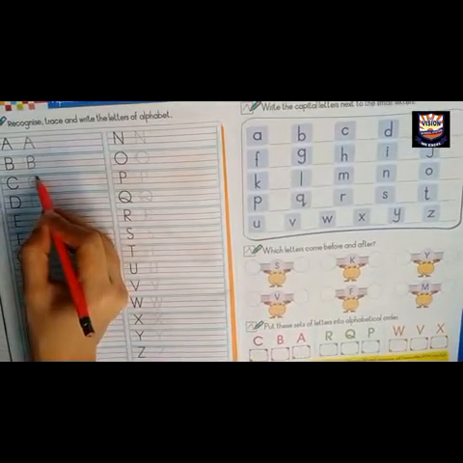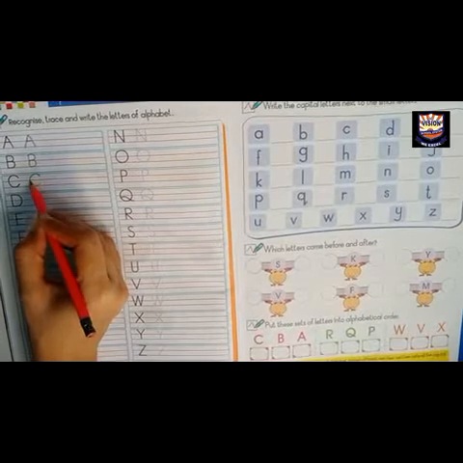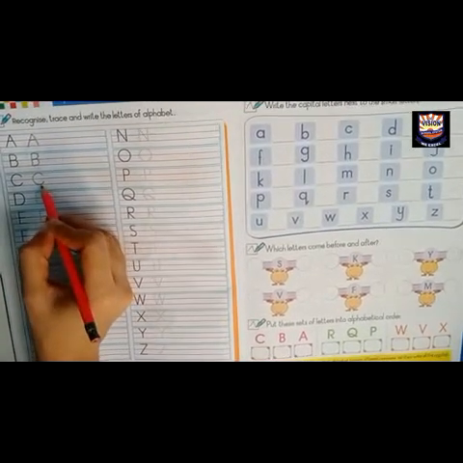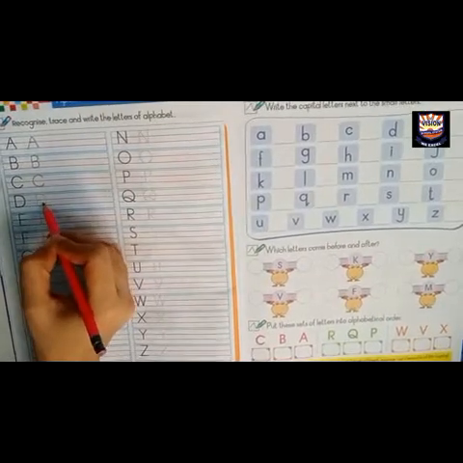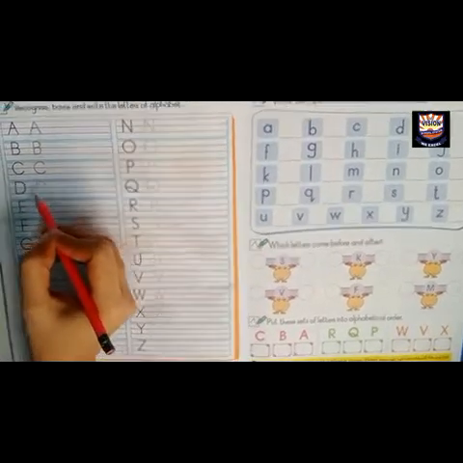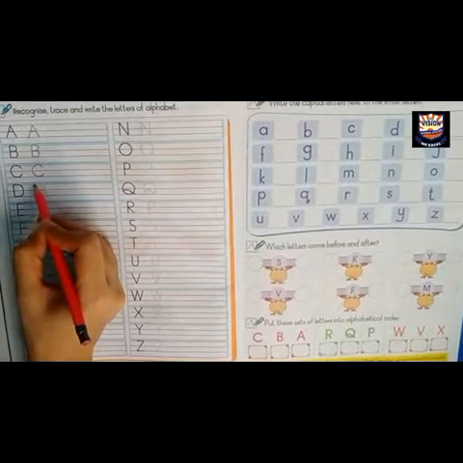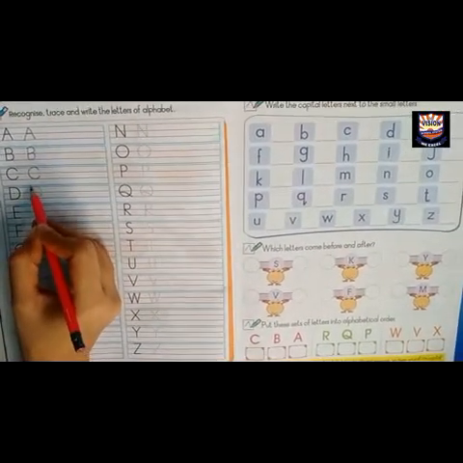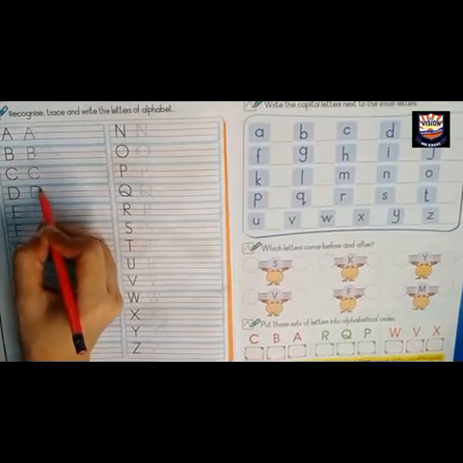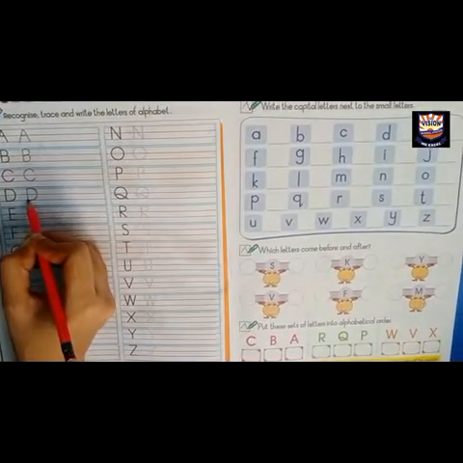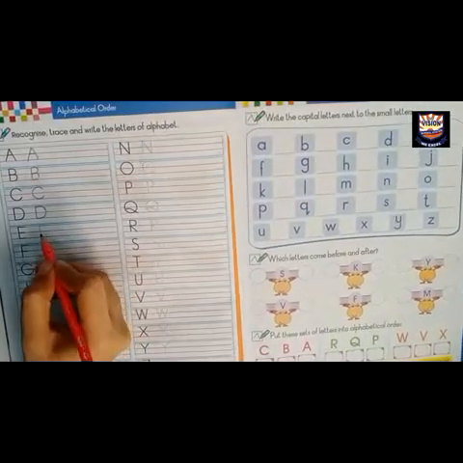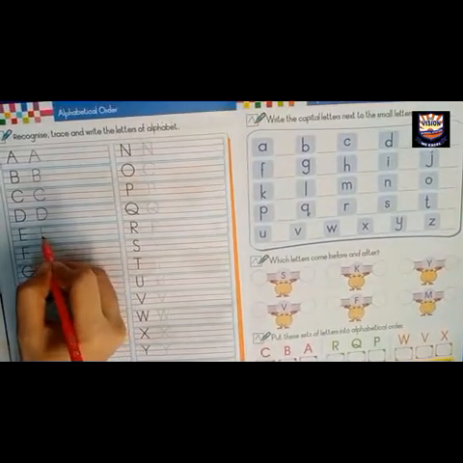Start from the first line, go round and round and stop at third line. This is letter C. Now let's write letter D. Here again we will start from the first line, come down and stop at third line. Now go round and round and stop at third line. This is letter D. The next letter is E.